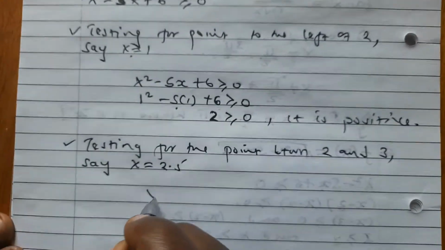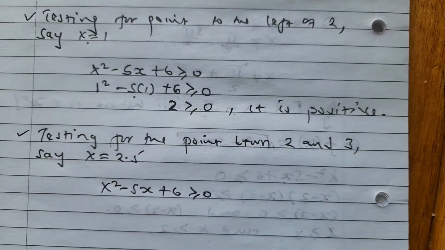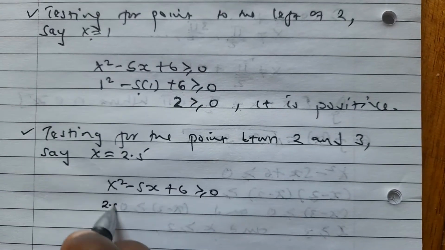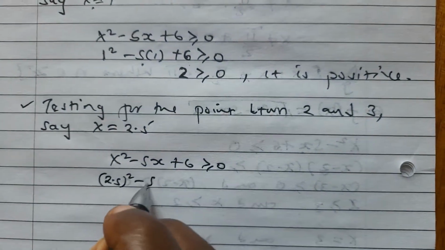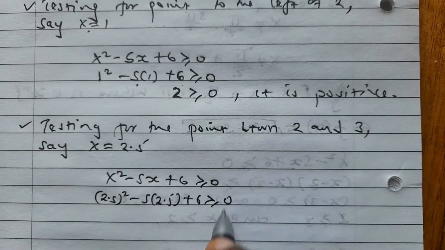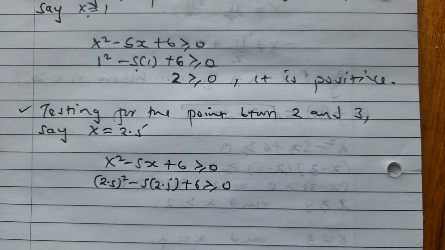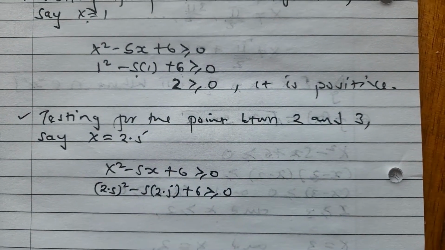So from the condition, x squared minus 5x plus 6 is greater than or equal to 0. It means that 2.5 squared minus 5 times 2.5 plus 6 should be greater than or equal to 0. When you work this out, you actually get negative 0.25.